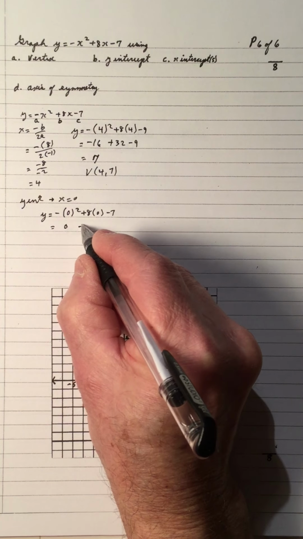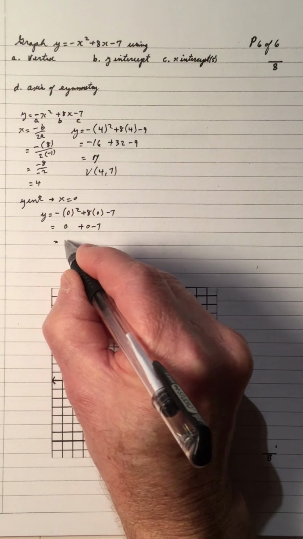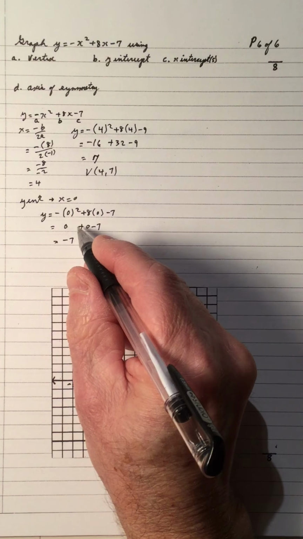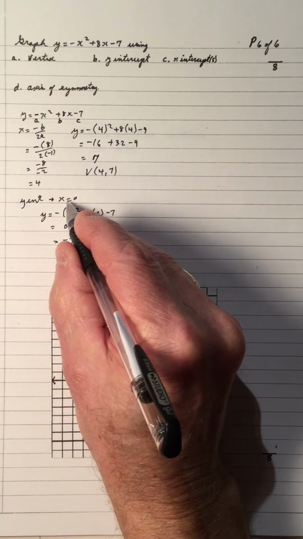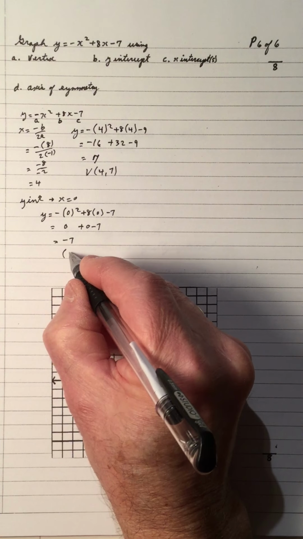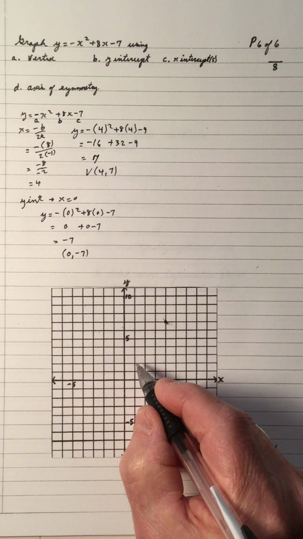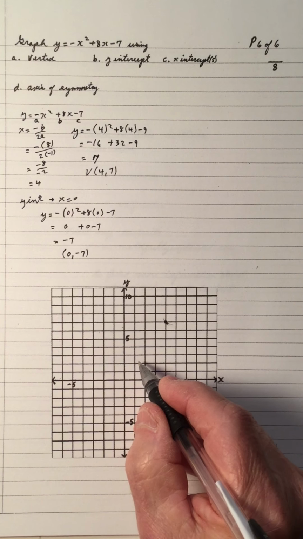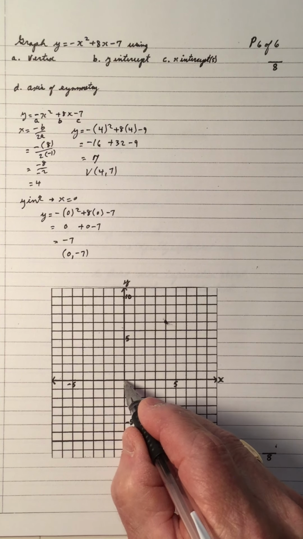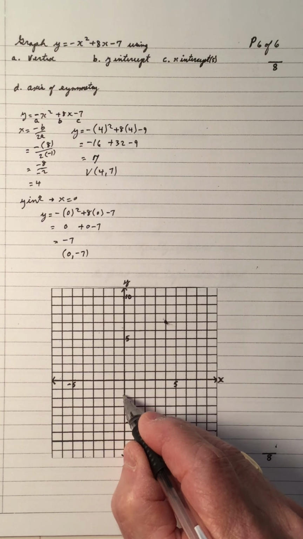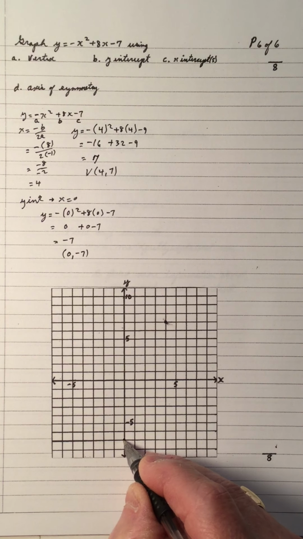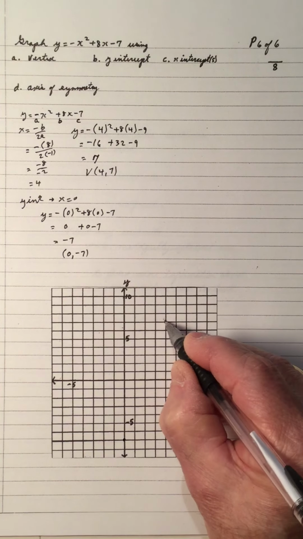Put a 0 in, I get a 0 here. So the y-intercept is negative 7. And those are the coordinates. The y-intercept cuts the y-axis. So x is 0, y is negative 7. So x is 0 right here, and negative 7. So there's the y-intercept. There's the vertex.